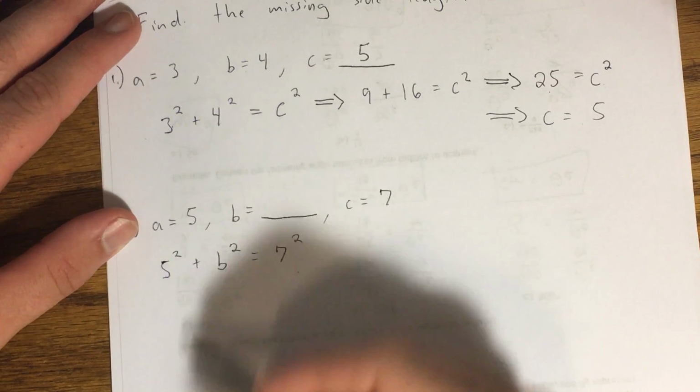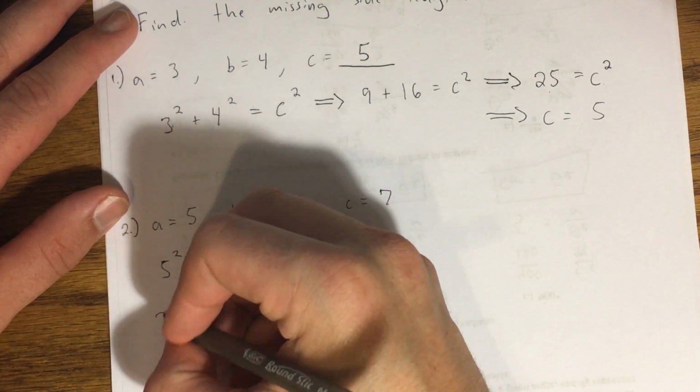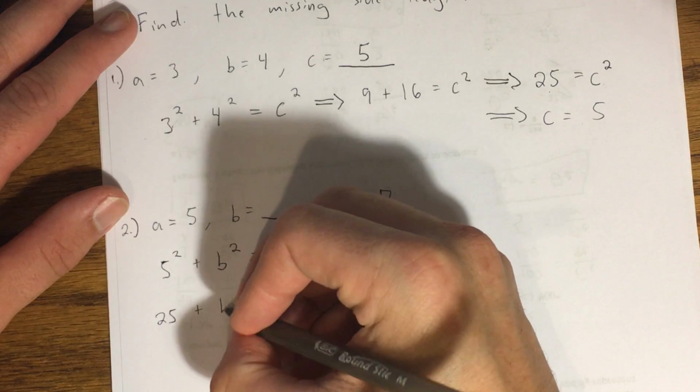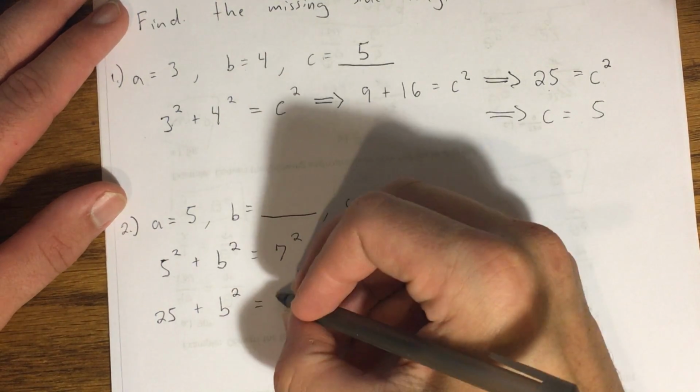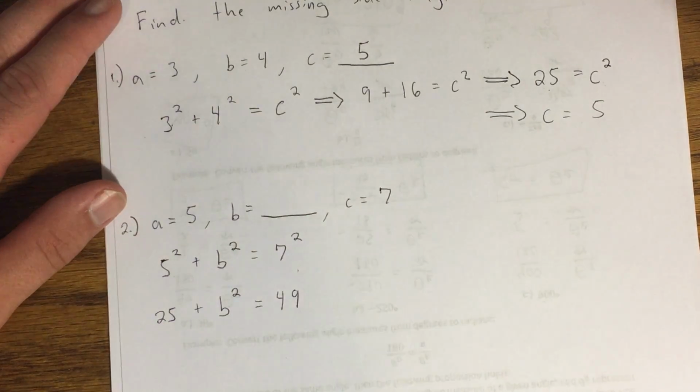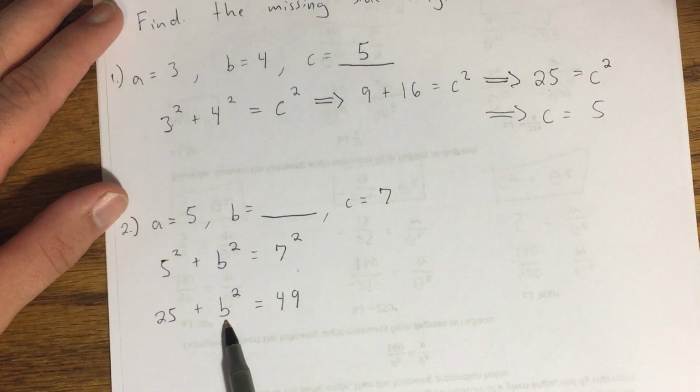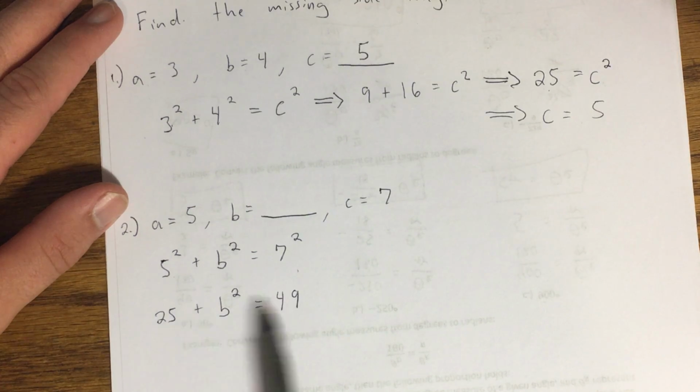I'm going to work vertically for this one. So 5 squared is 25. B we don't know, so we continue calling it B squared. 7 squared, that would be 49. The goal, again, is to solve for B, so I would need to subtract 25 from both sides.